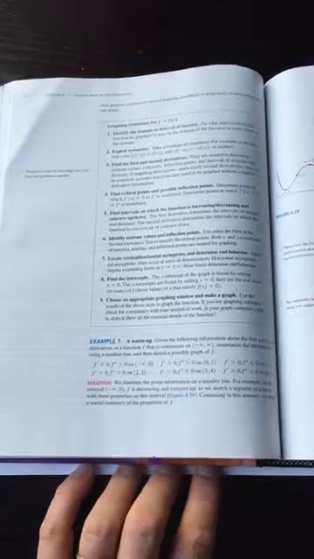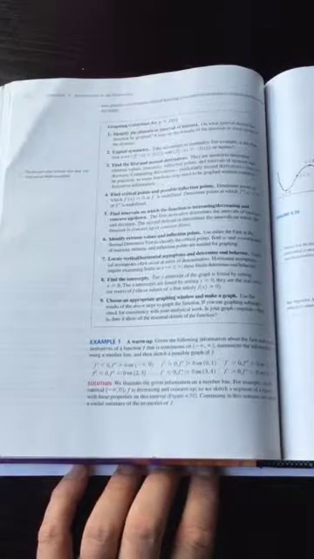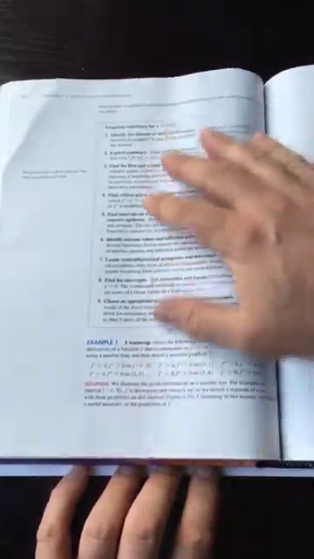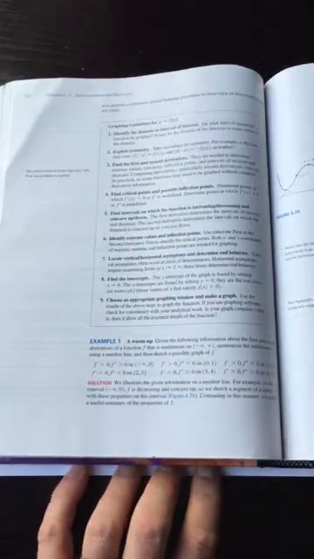Hi, in this lesson I'd like to demonstrate graphing guidelines. In section 4.3 on page 272, there are these 9 guidelines for making a complete graph using calculus. So let me show you an example.